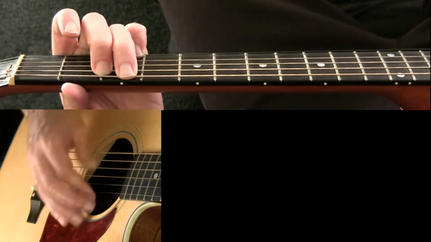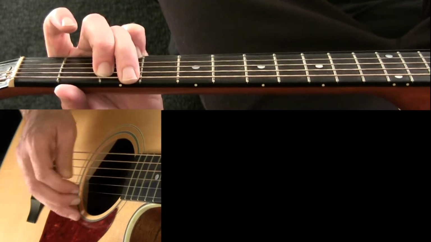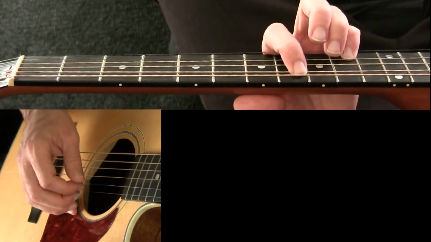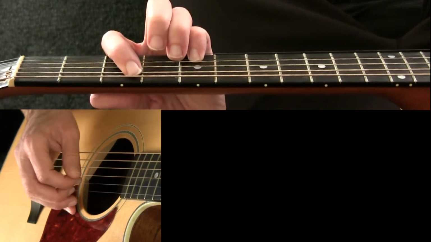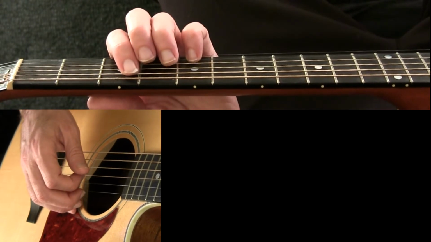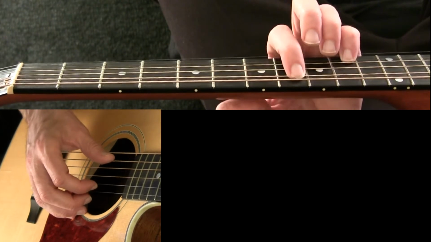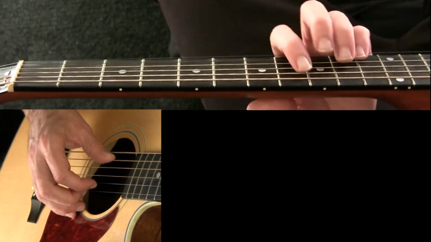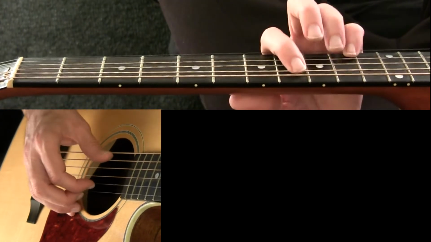So coming out of the 2, 5, 1 turnaround, he's at the 1, the G, and then he goes to this F chord and plays the pattern. So the harmony has changed from G major to F major, but it's not too difficult for us because all we have to do is visualize that same progression that was here in G down 2 frets.